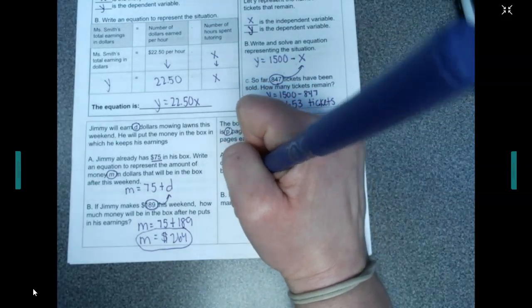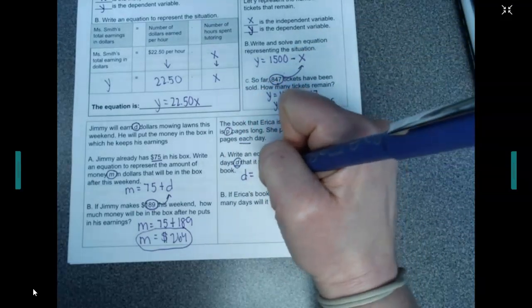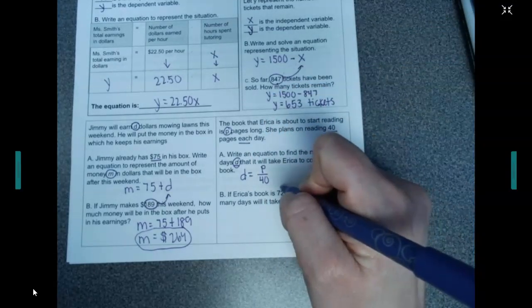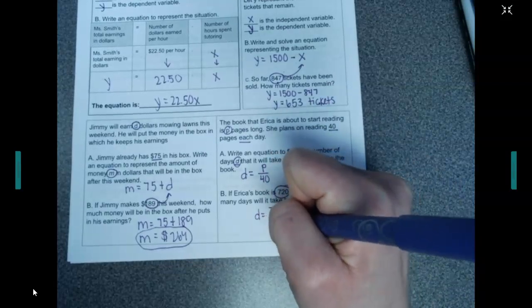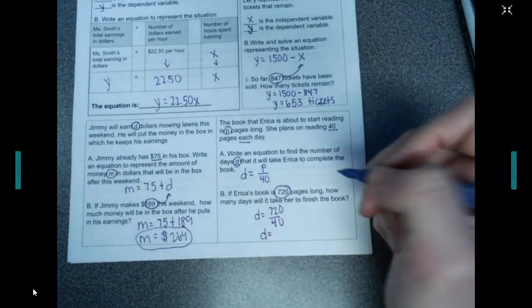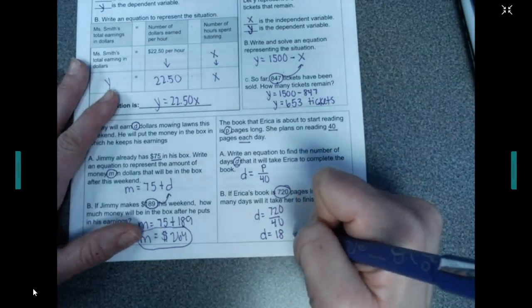So I have D equals, and I'm going to take the amount of pages and divide it by 40. And then on here we're going to put 720 in. So D equals 720 divided by 40, which will give us 18, and our label is days.